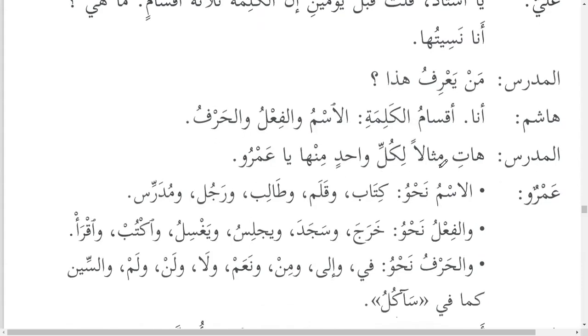Okay, now the teacher says, Hati mithalan likulli wahidin minha ya amru. So he asks Amr to bring an example of each one of them. Why not mithalun or mithalin? Maf'ul. Hati is fi'l al-amr, and after fi'l al-amr we have a noun which is mansoob. Hatu burhanakum in kuntum sadiqeen, right? So hatu is the plural of hati. Hati, you bring mithalan, an example, likulli wahidin minha, for each of them, ya amru, O Amr.